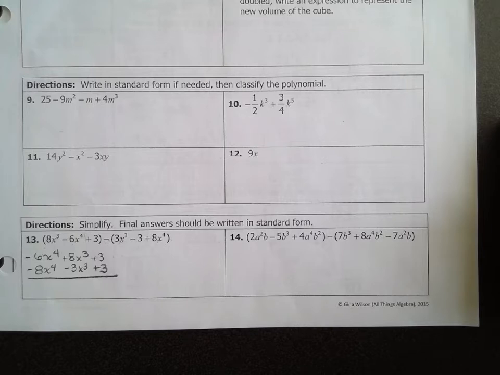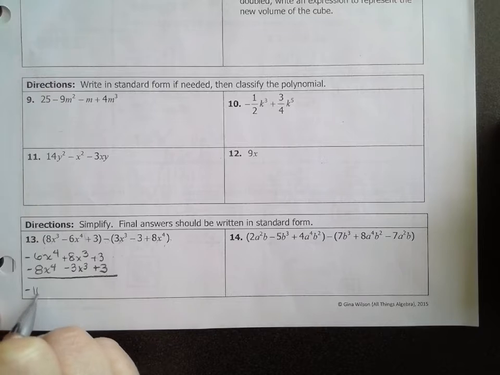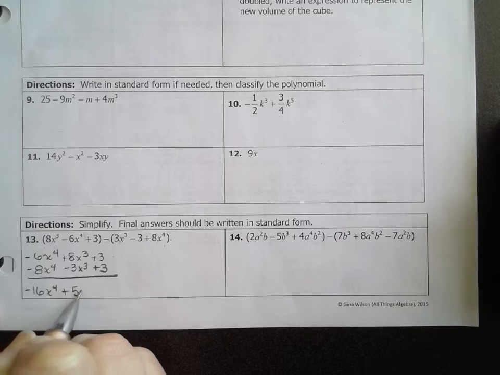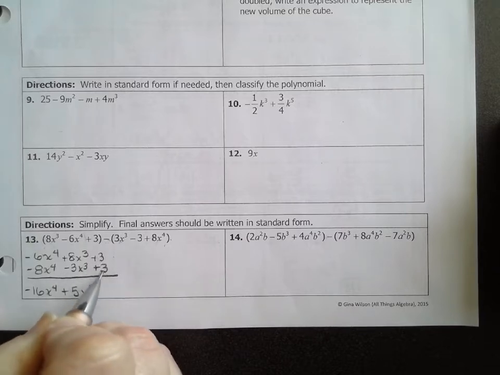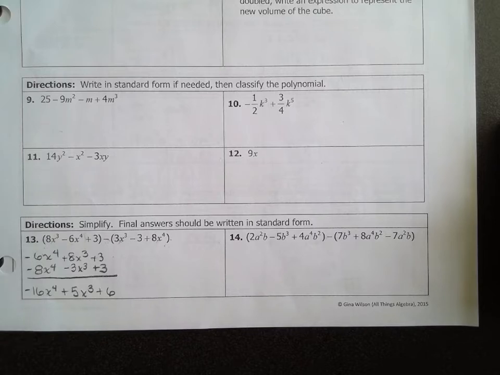of the variables. Okay, so negative 6 minus 8 is negative 14, x to the fourth, right? And 8 minus 3 is a positive 5, x to the third, and then 3 plus 3 is 6. Okay, that one's not too bad. This one's a little bit scarier.